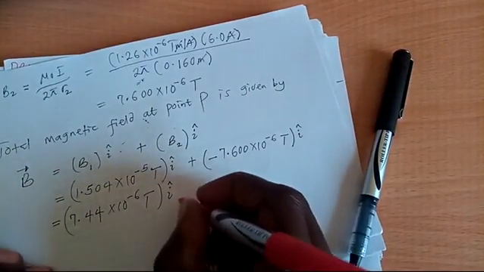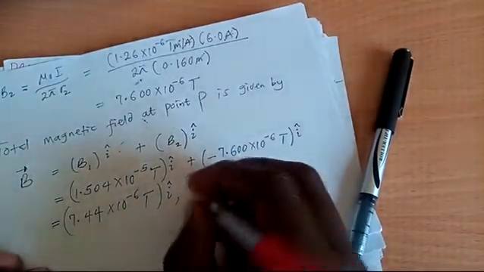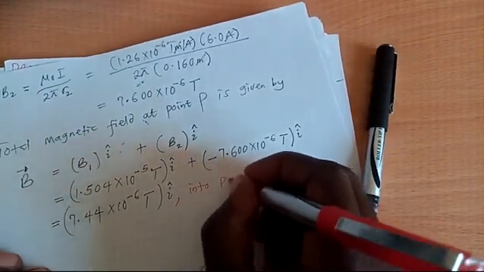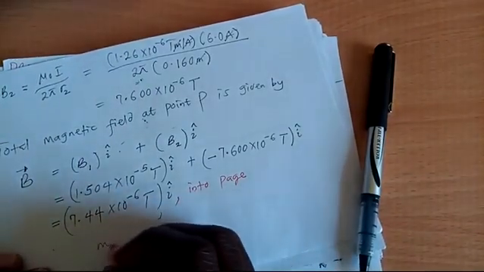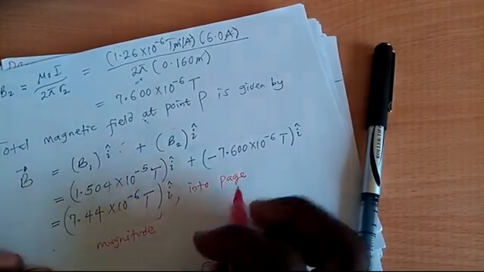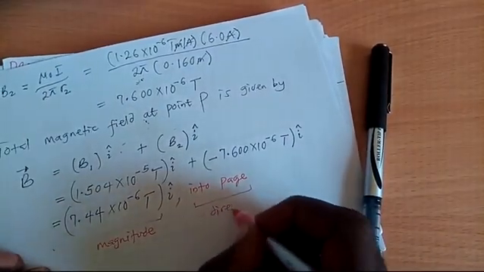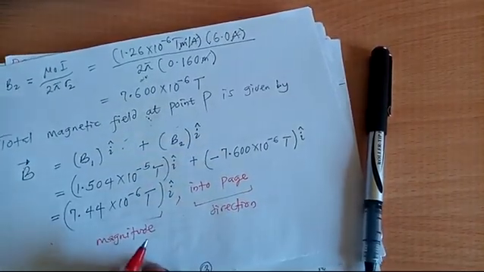Because it is a vector, we have to give both the magnitude and the direction. So here we will just put a comma. This is the magnitude, and then the direction is into the page. This way you have the magnitude here, its size, its amount, and into the page tells you the direction. So you have completely specified your magnetic field.